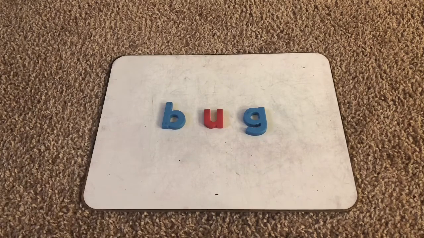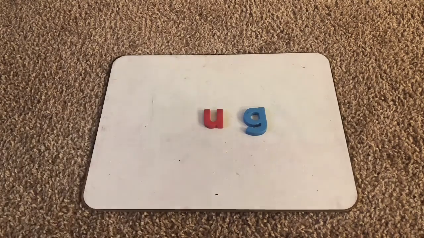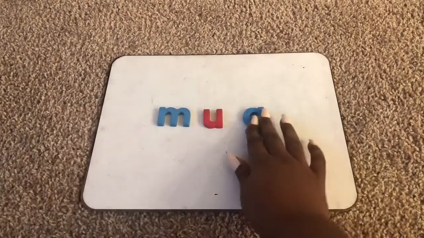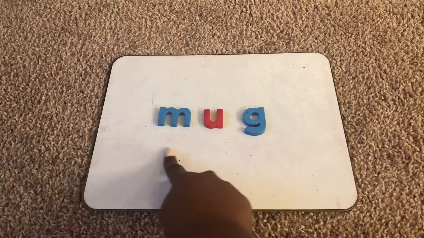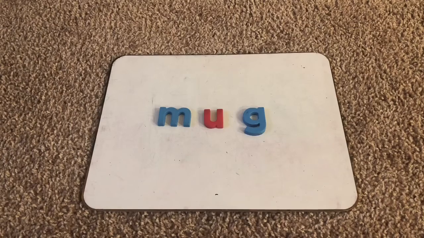What letter makes the m sound? M. Mug. So that's all we're doing. We're going to change each sound one at a time to create new words.